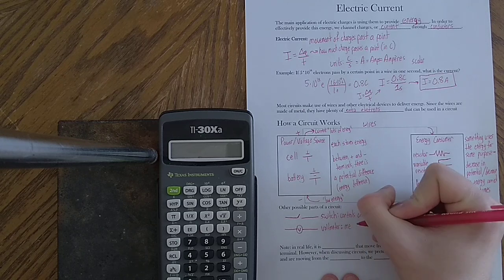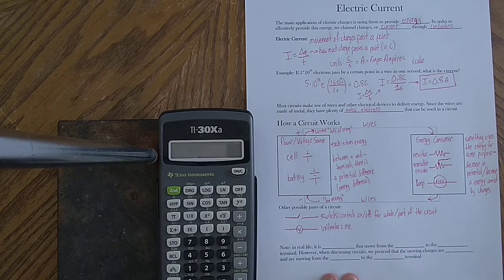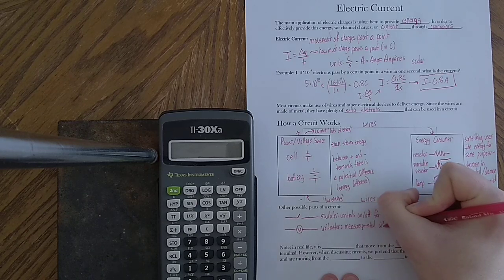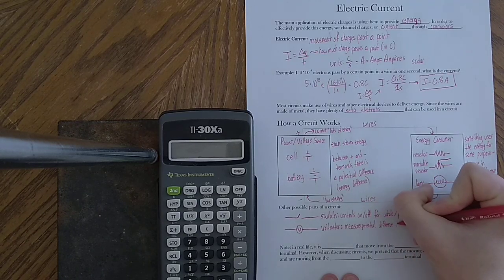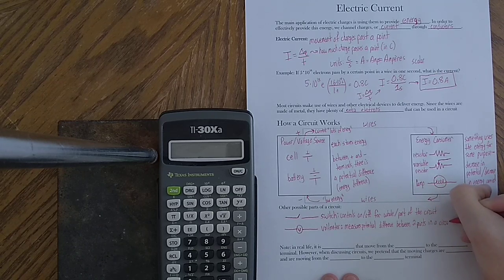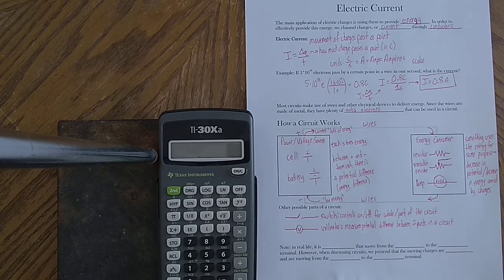And what this does, meter, it's not referring to a distance, it's referring to like a measure of something. What a voltmeter does is it measures potential difference between 2 points in a circuit. Remember, when we talk about electric potential, we're usually mostly concerned with the difference in potential from point A to point B. What is the difference or drop or gain in electric potential, which ultimately corresponds to how much energy has been lost or gained per amount of charge.